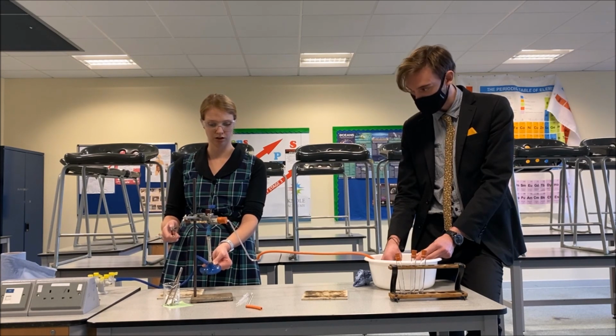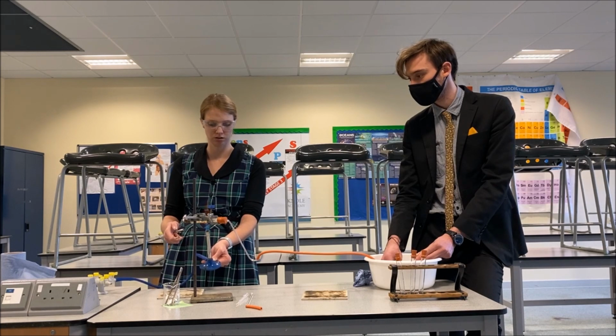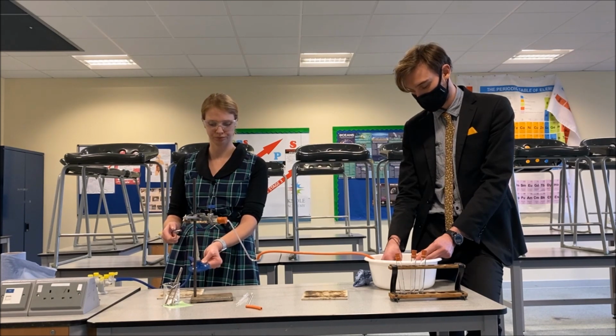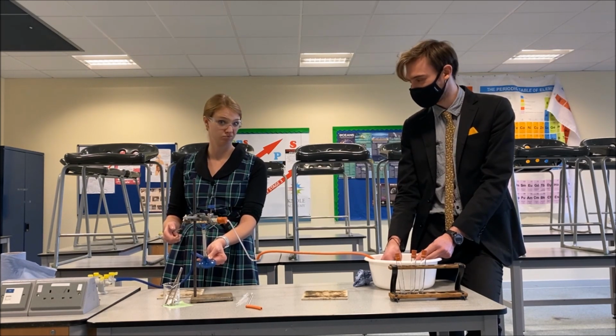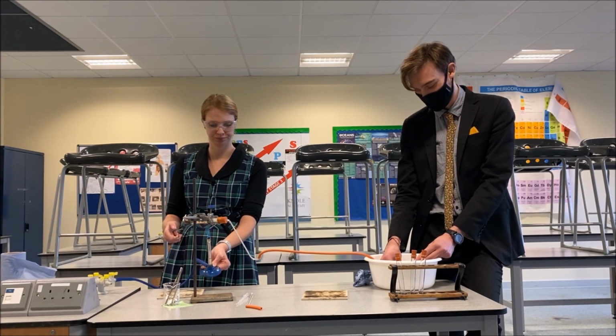I'm actually using a special boiling tube, which isn't made out of ordinary glass. It's made out of a certain type of glass, which can withstand higher temperatures. You'll find if you try to do this with a test tube, it would probably melt, so that wouldn't be very good.